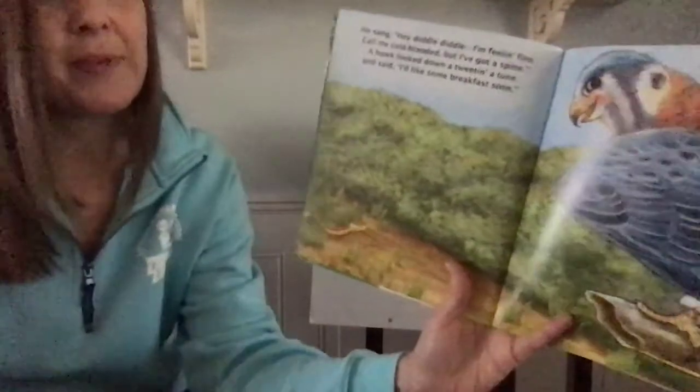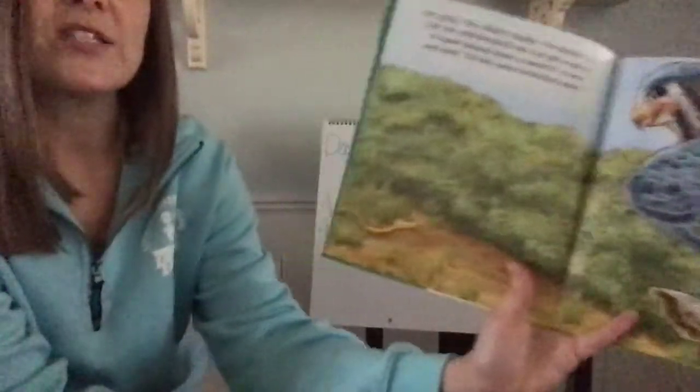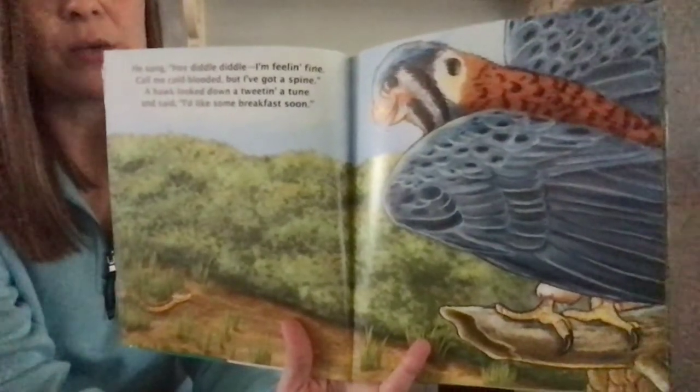So I wonder what the beetle was to the snake. And I wonder what is going to happen with this hawk. I wonder what it's going to do next.